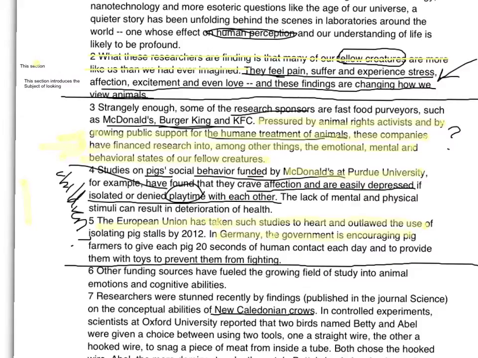Looking at animals from a different perspective based on research. Okay? Because it basically places the research or the writer's subject in the context of research.